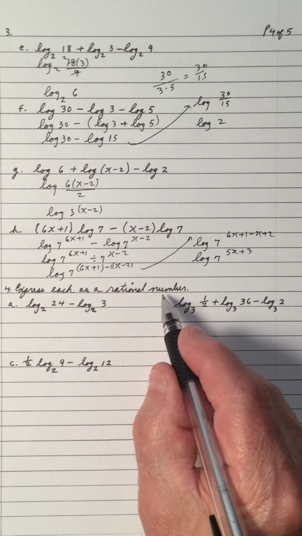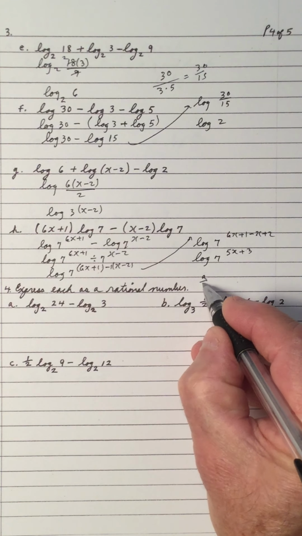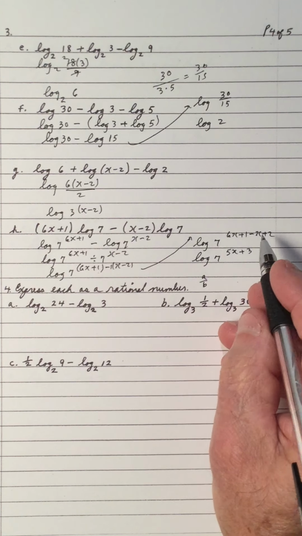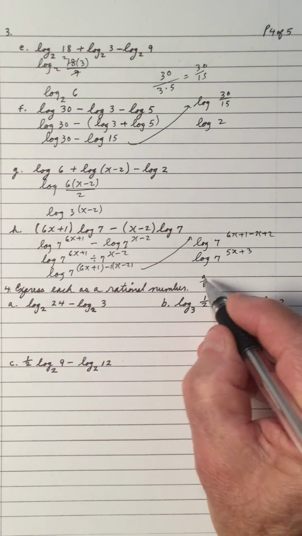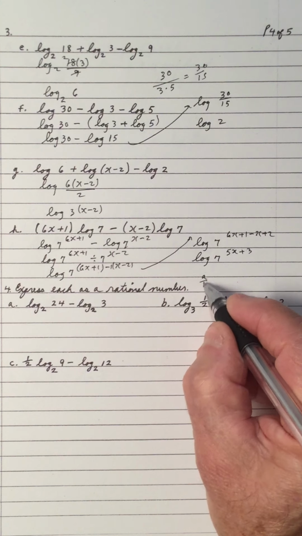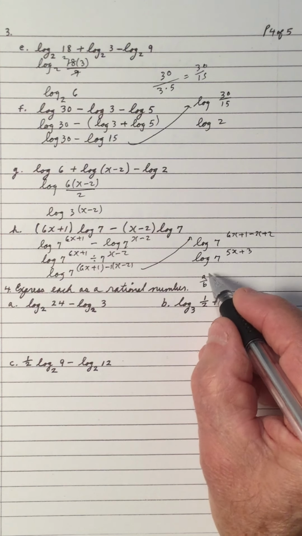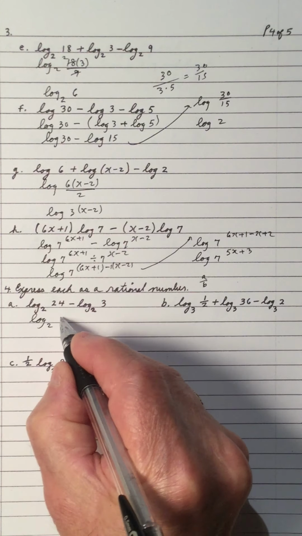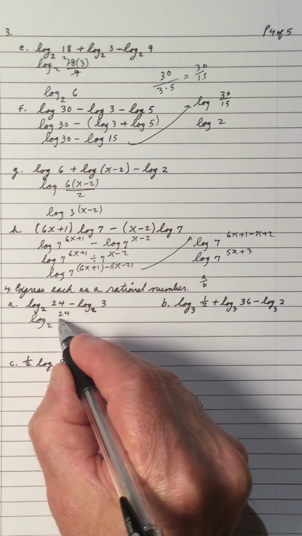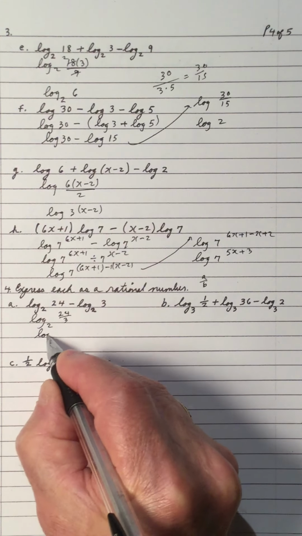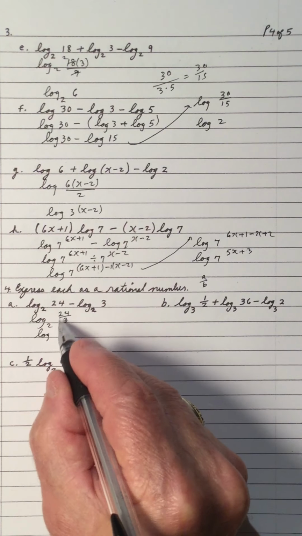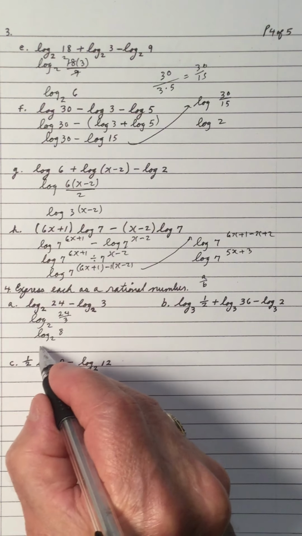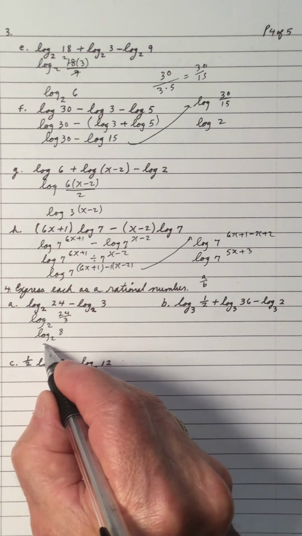Express each as a rational number. A rational number, remember, is a over b, where a and b are integers and b is not 0. That's any rational, could be a fraction, but it can't be a root. So the subtraction of logs is a log of a division. 24 divided by 3. Subtraction of logs, division. 24 divided by 3 is 8. And what power of 2 gives you 8? The answer is 3.